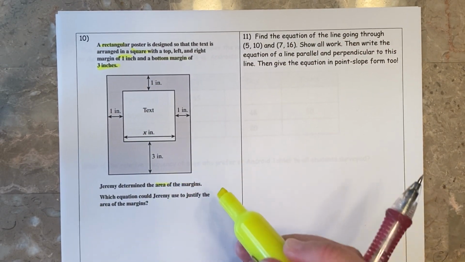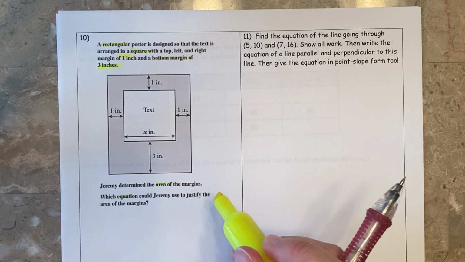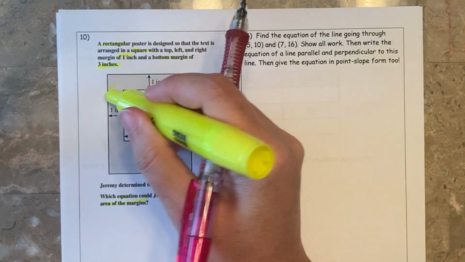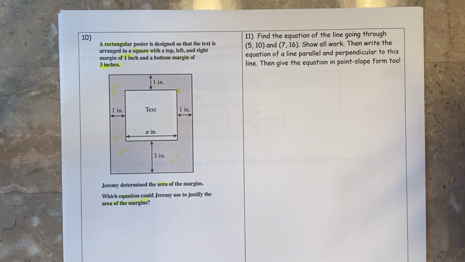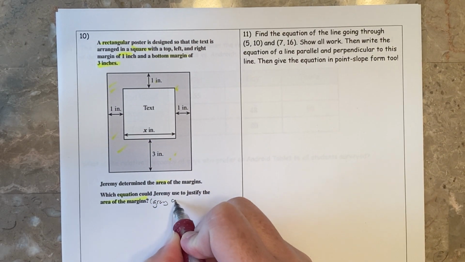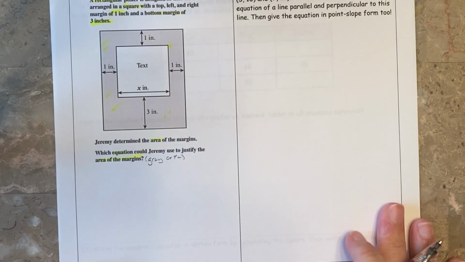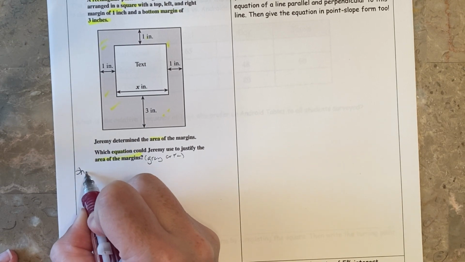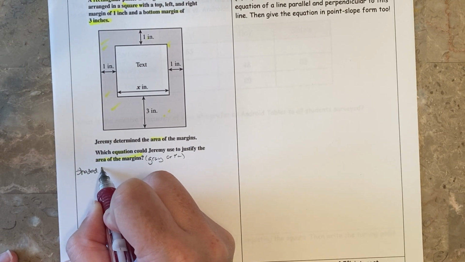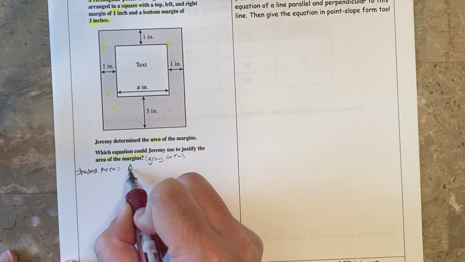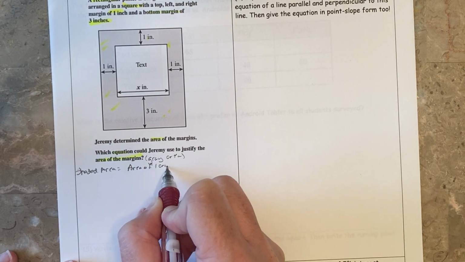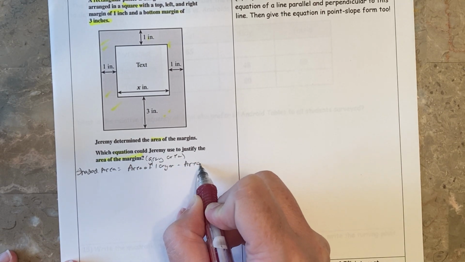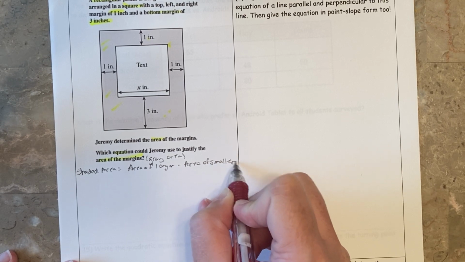Jeremy determined the area of the margins. Which equation could be used to find the area of the margin? So basically you want to find all this gray area in here. So I'm going to write that gray area. All right, this might look familiar from 7th grade. It's something called shaded area, and that's always the area of the larger minus the area of the smaller.